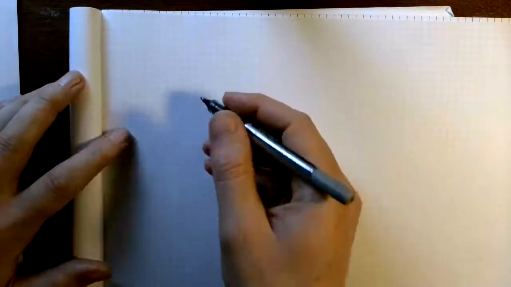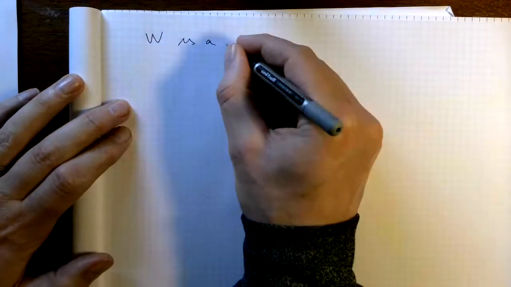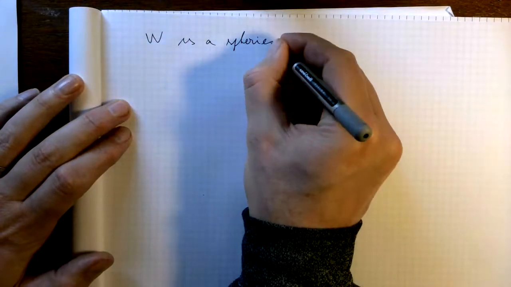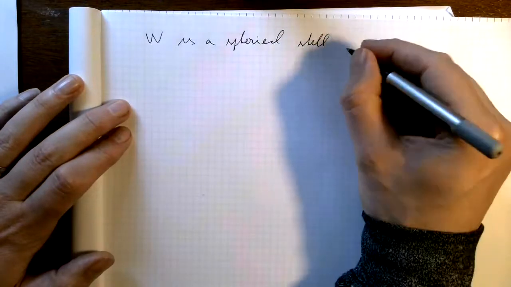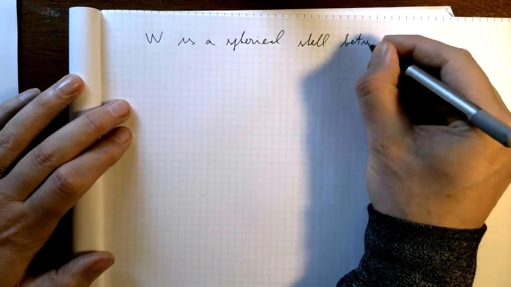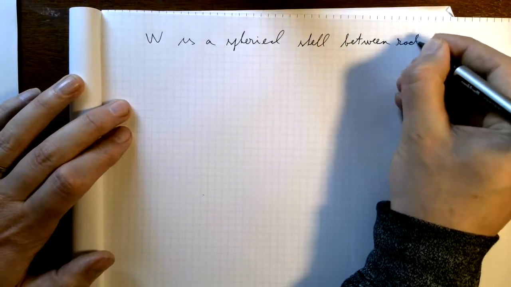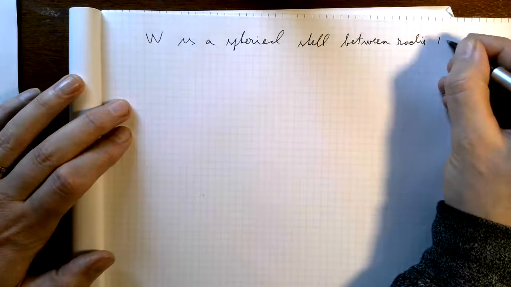So let's compute an example, and it's going to look more complicated than it actually in the end really is. Suppose that W is a spherical shell between radii 1 and 2.